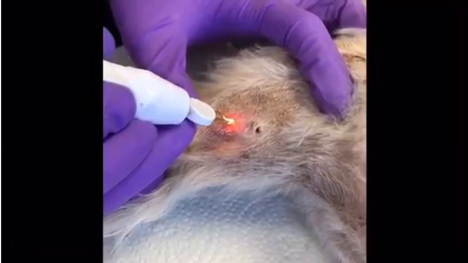That is actually a cyst that they want to remove. So no need for scalpel, no need for all that bleeding, because whenever your monopolar encounters a blood vessel, it coagulates it immediately.